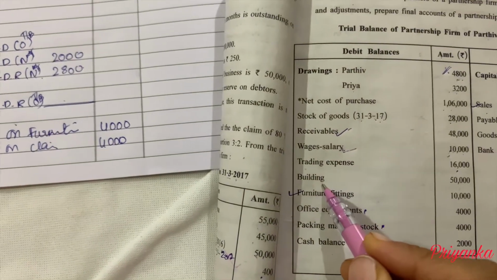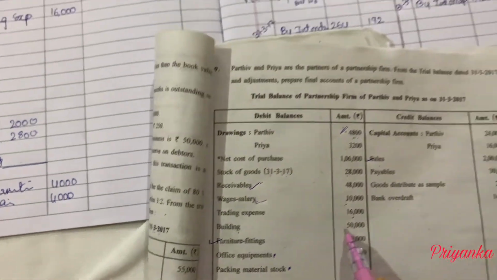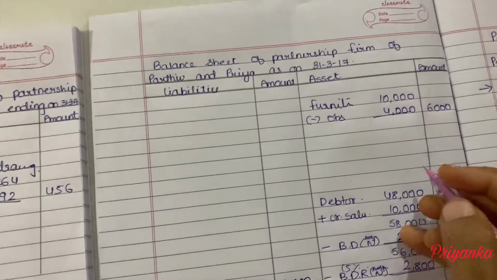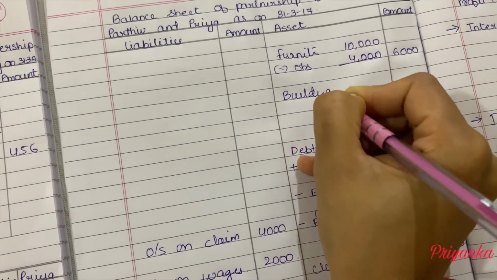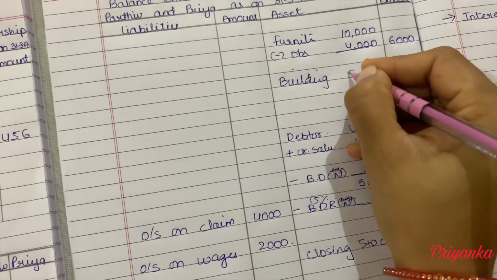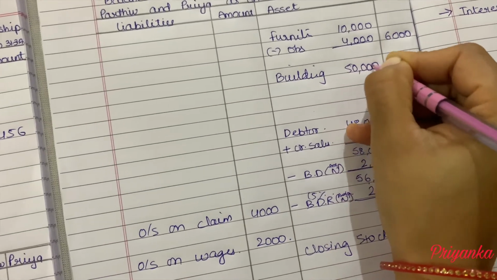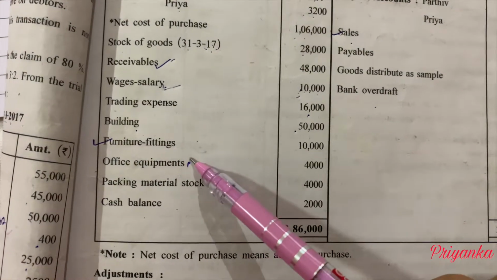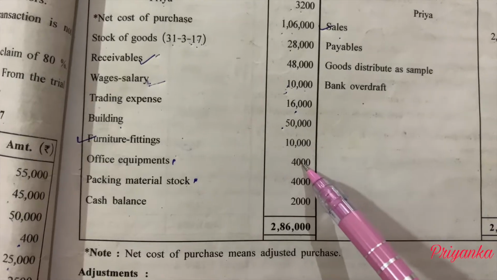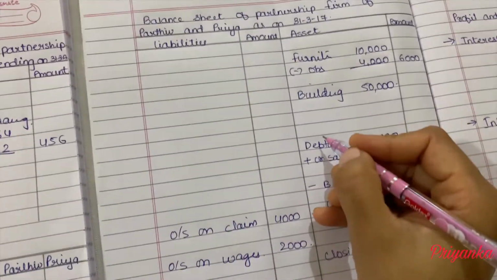Next, building is your asset with amount 50,000. So come to your asset column and write down building with the amount 50,000. Next we finish with our furniture, and after furniture and fitting, office equipment, again it will come in your asset column.